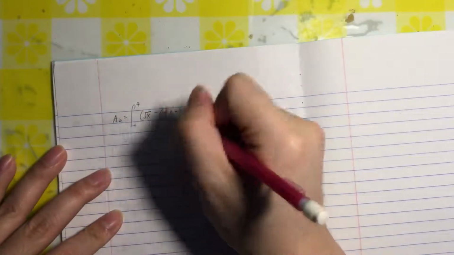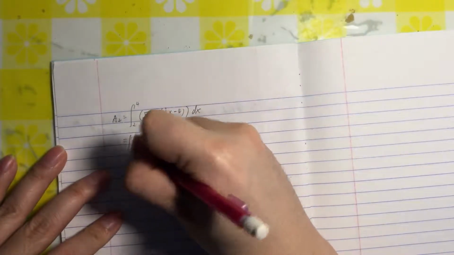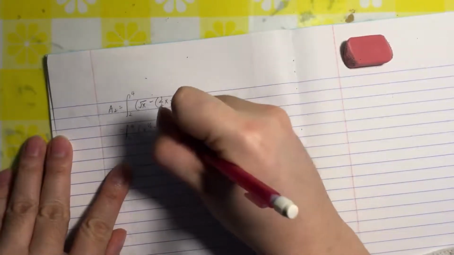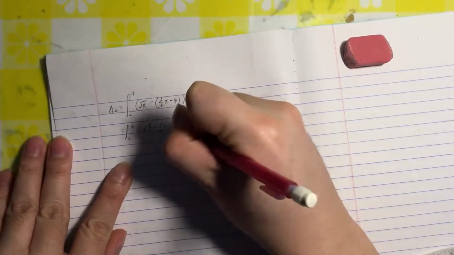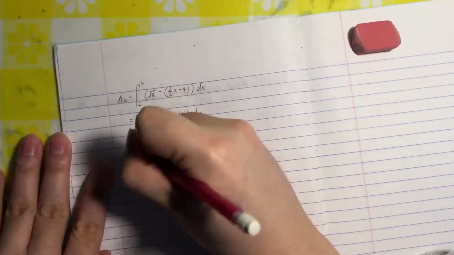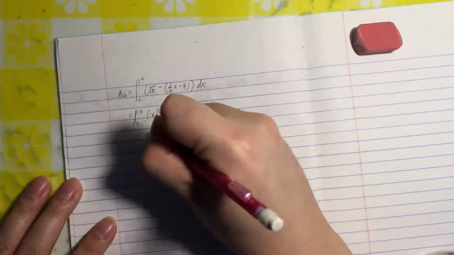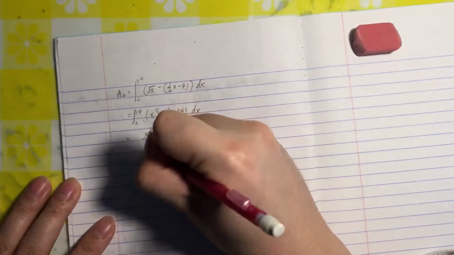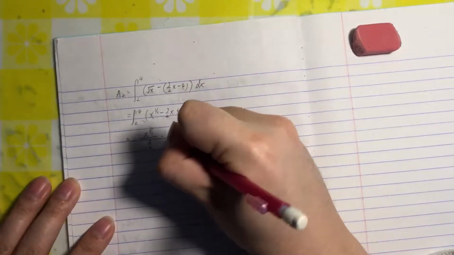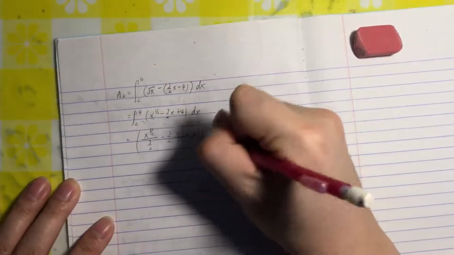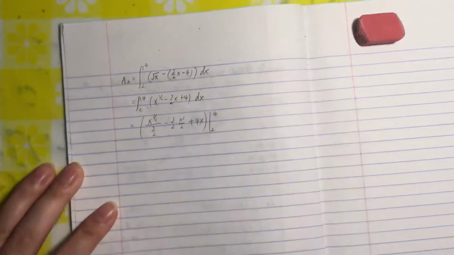Then let's simplify the inside first. I get square root of x can be rewritten as x raised to a half minus 3 over 2 x plus 4 dx. Then take antiderivative with respect to x. I get x raised to 3 over 2 over 3 over 2 minus 3 over 2 times x squared over 2 plus 4x. Evaluate from 2 to 4.